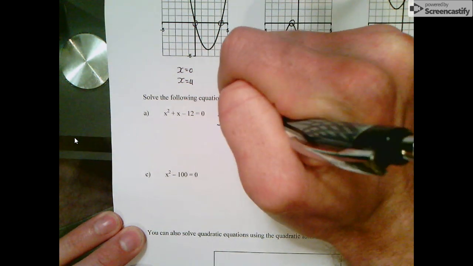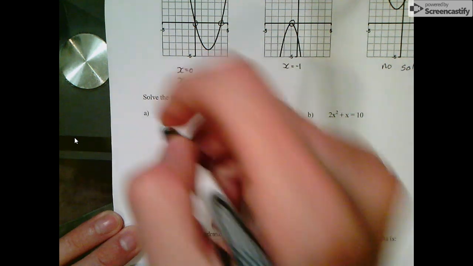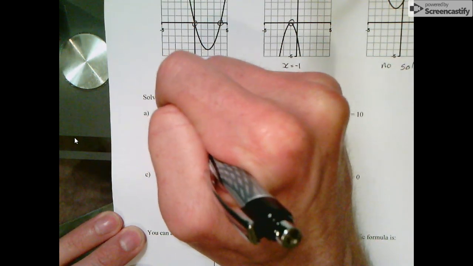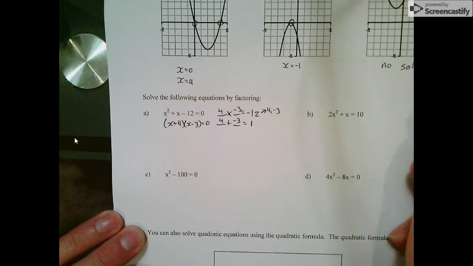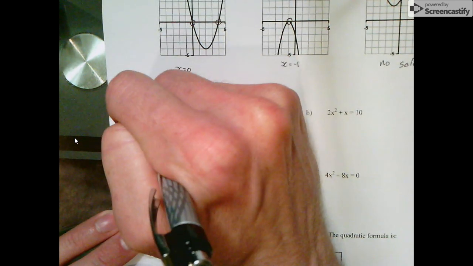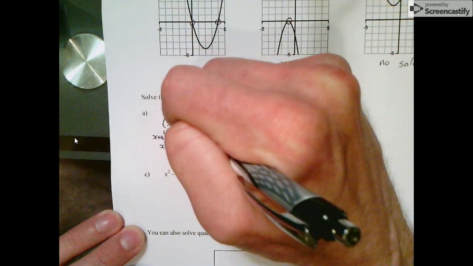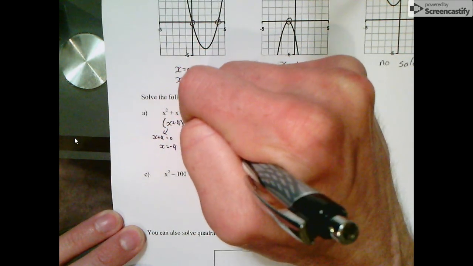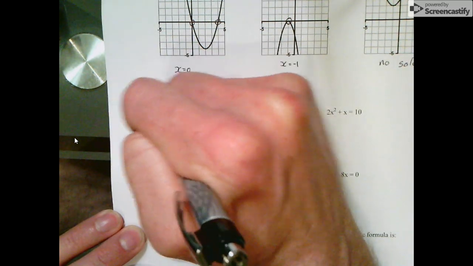And when there's no leading coefficient, that's just a 1 there, then we can just pop these numbers into the brackets. So (x + 4)(x - 3) = 0, and then solve each one individually. So x + 4 = 0 gives us x = -4. x - 3 = 0 gives us x = +3. There's our two roots.